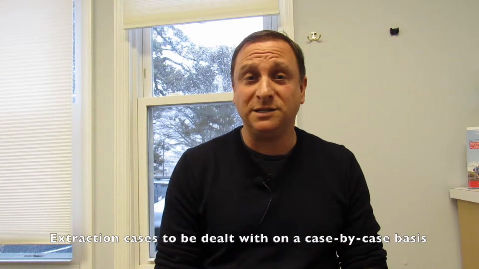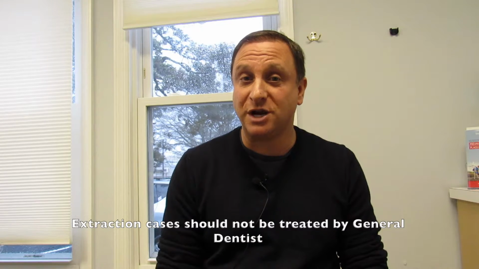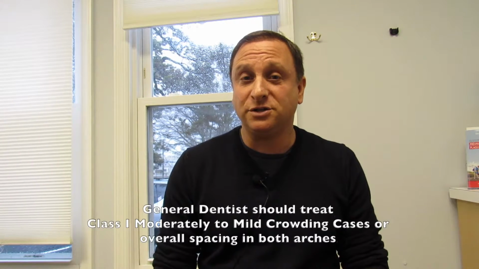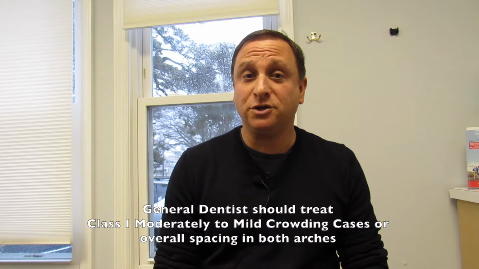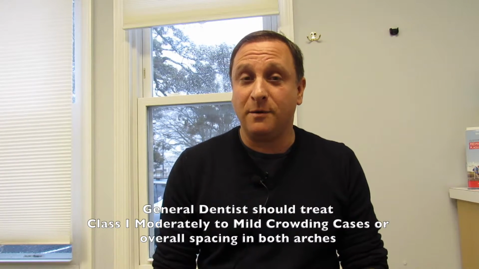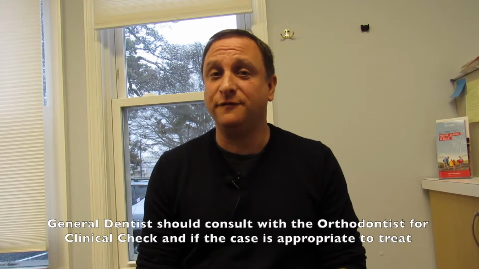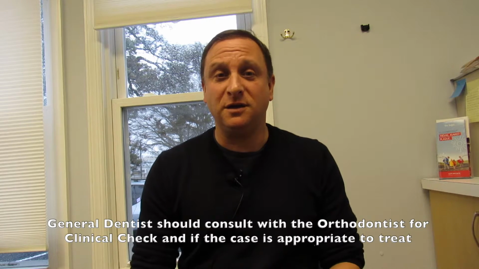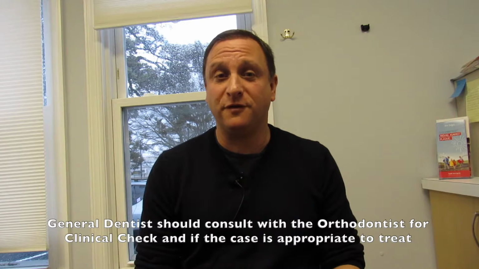Extraction cases will need to be dealt with on a case-by-case basis, and each orthodontist will determine whether or not they're comfortable treating extraction cases with Invisalign. Extraction cases in general should not be treated by the general practitioner. The general practitioner should be looking to treat class 1 moderate to mild crowding cases or overall spacing in both arches. The general practitioner should feel free to consult with the orthodontist either regarding their clincheck or whether the case is appropriate for them to treat.